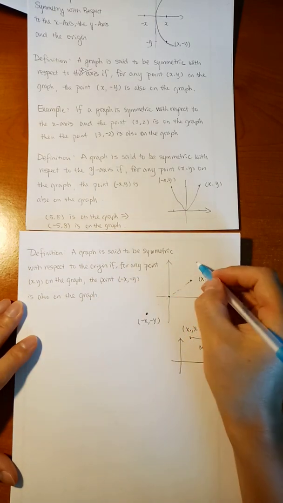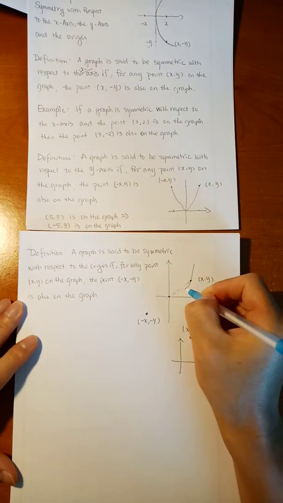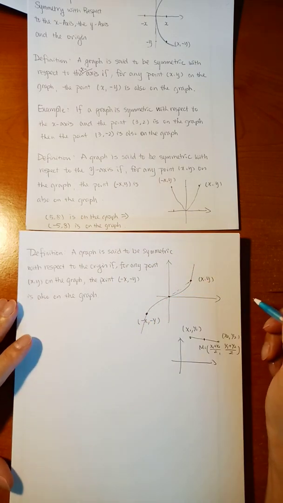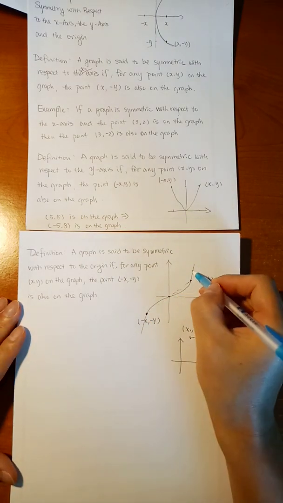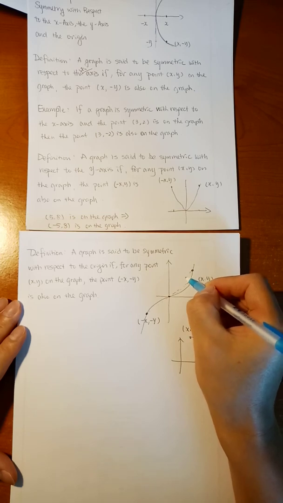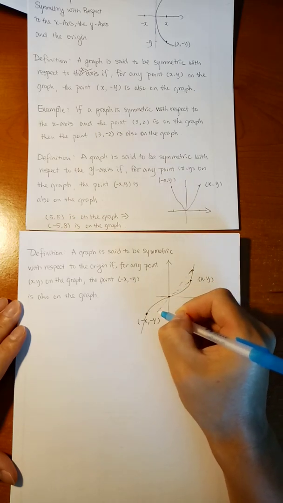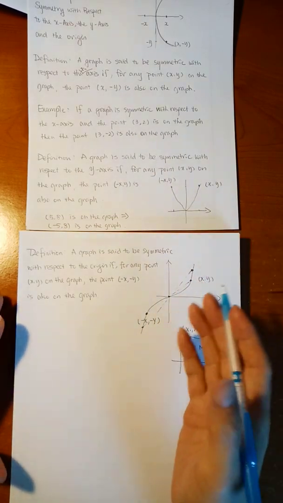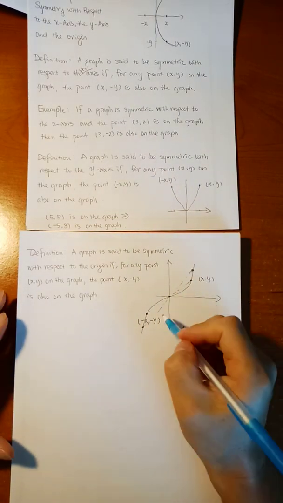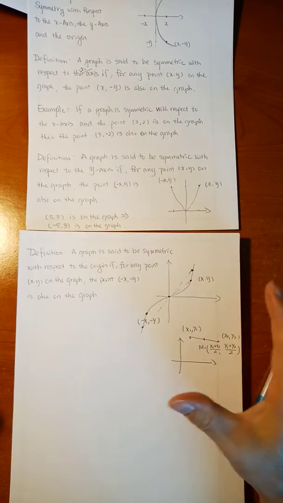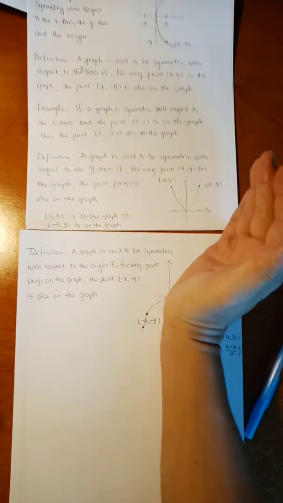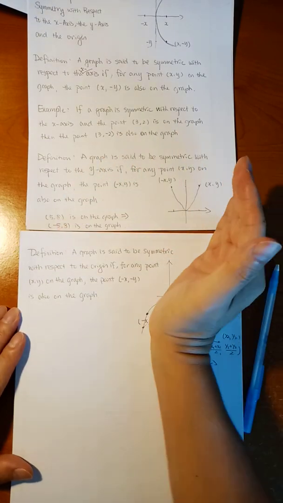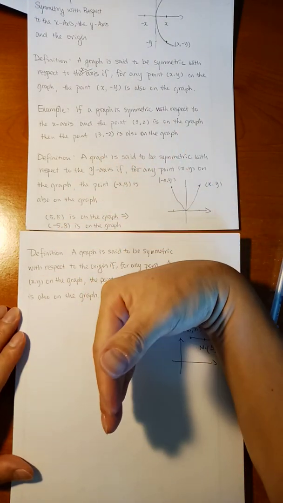Okay, so you can check it this way. If you have a point here, you go along the straight segment to the opposite side, so these 2 points are symmetric. How do we geometrically realize it? You have this branch, you rotate it pi radians, or 180 degrees, and you get the other part.